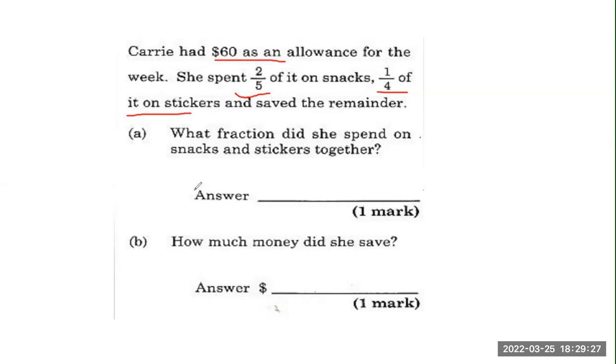Right, so the total amount she would have spent would have been the 2/5 on snacks and the 1/4 on stickers. So what we need to do is addition of these two fractions. We have two fractions with different denominators. So what we need to do is find the common denominator in both of them.